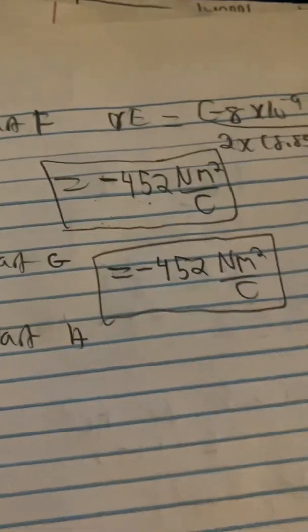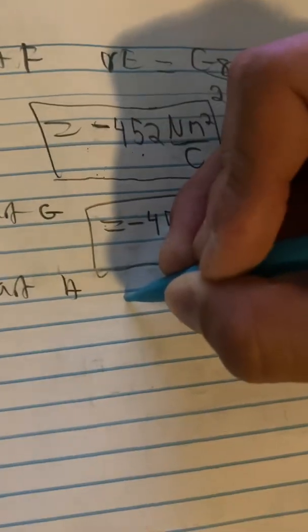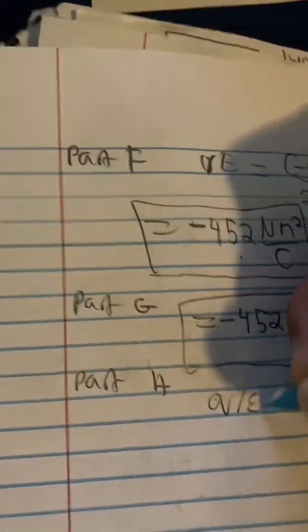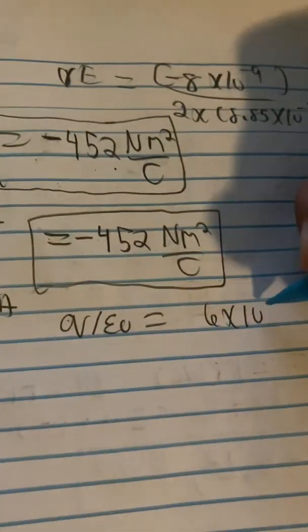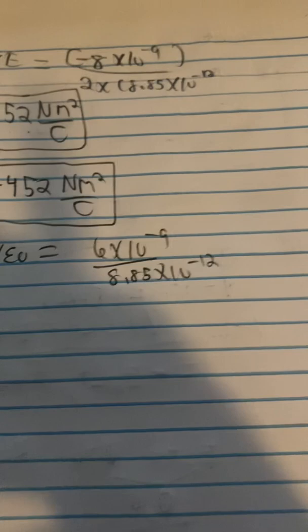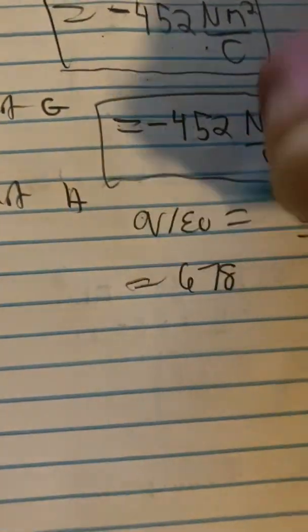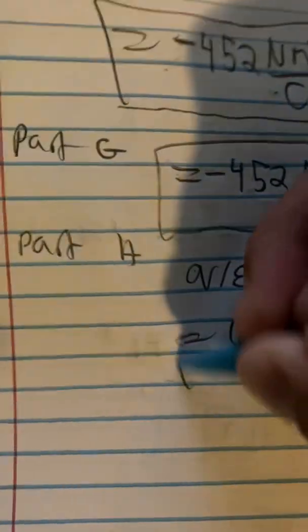Part H. An imaginary cubic surface with side length 5 cm has a point charge Q equals plus 6 nC at the center. Calculate the electric flux through the entire closed surface. For this one, all we have to do is use the same formula, Q over epsilon naught, equals 6 times 10 to the negative 9 over 8.85 times 10 to the negative 12, which will give us 678 N·m² per C.